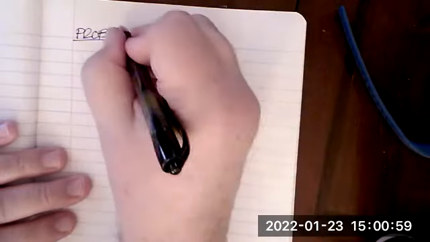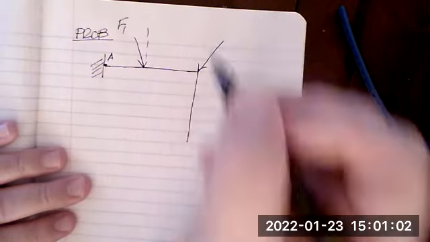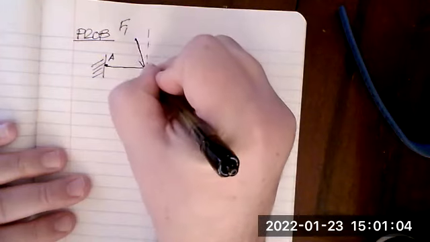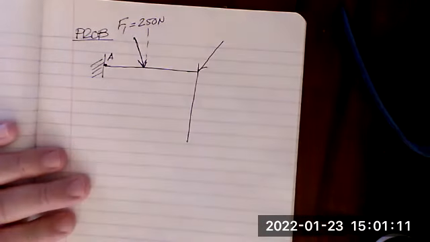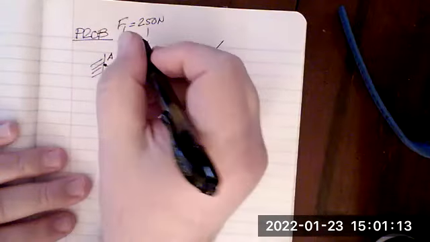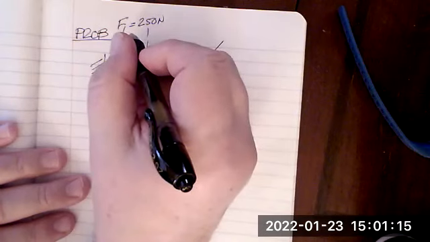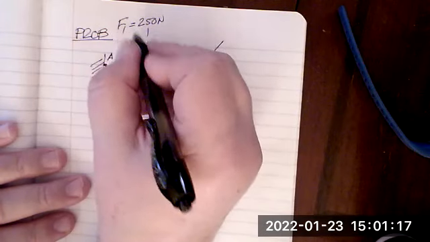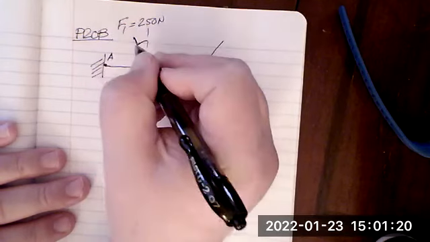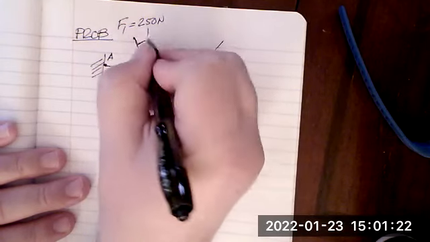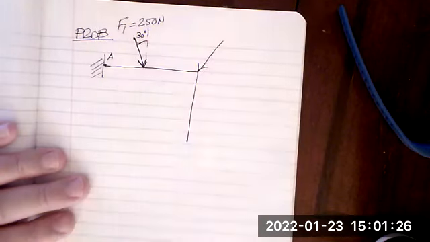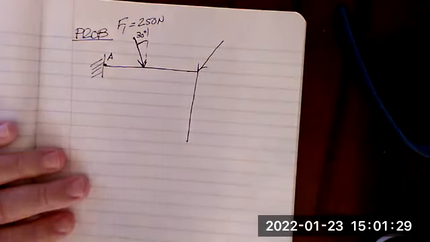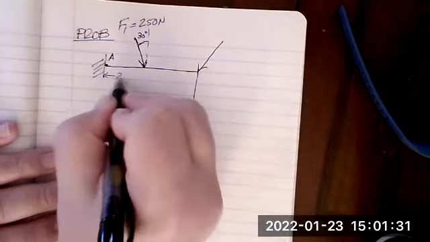And by the way, this force here, called F1, equals 250 newtons. And the angle that it makes right here is 30 degrees. And the distance from point A is 2 meters.